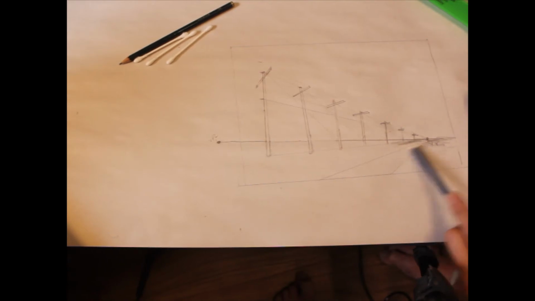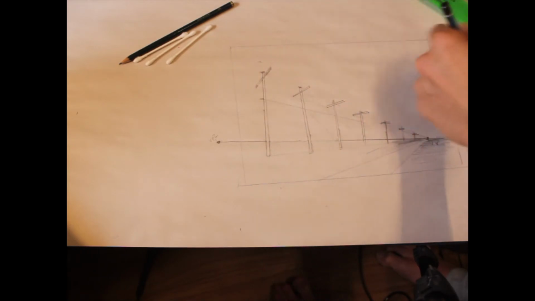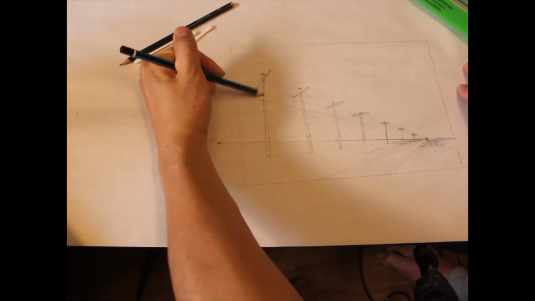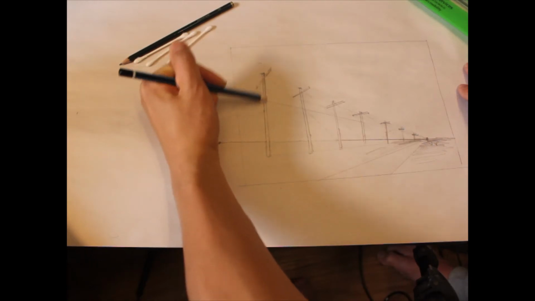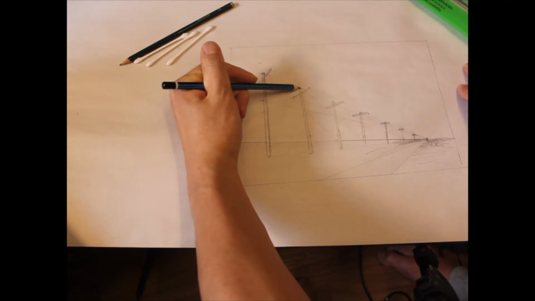And one thing that I want you to consider is where the light source is going to be. The easiest light sources to keep track of are light coming from above, light coming from the right, light coming from the left. And so if I were to shade all these poles, let's have the light coming from the left. So I can add shadow.